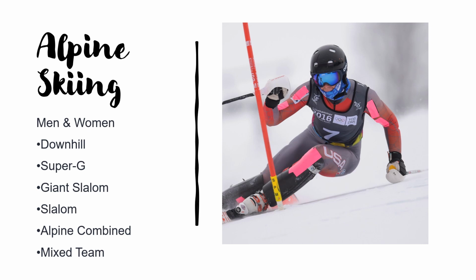Alpine skiing is sometimes referred to as downhill skiing. There are 11 events, 5 for men and 5 for women, including the downhill, Super G, giant slalom, slalom, and alpine combined. The competitors in these events need to travel through a course at high speeds and record the fastest time to win a medal. The 11th event is a mixed team event.